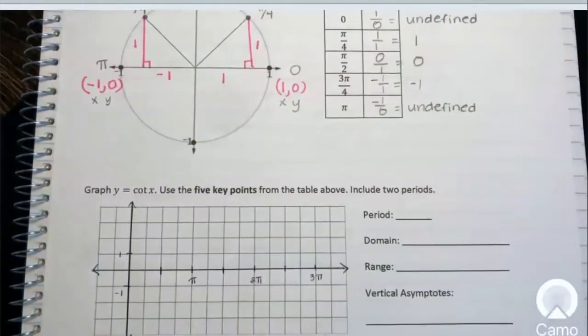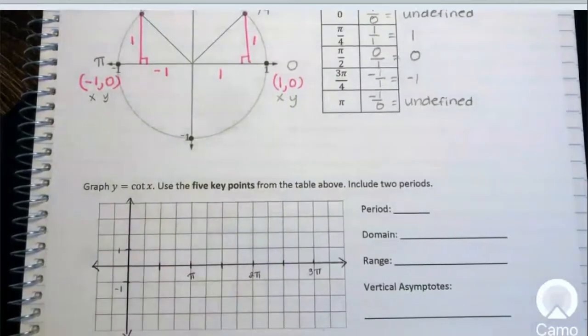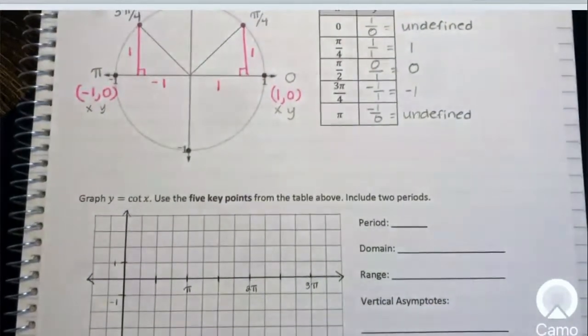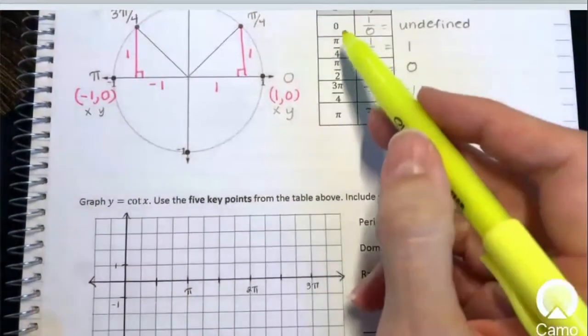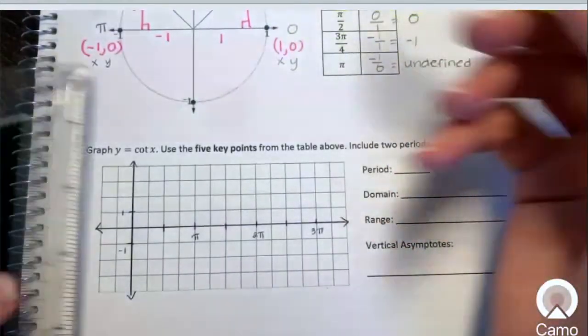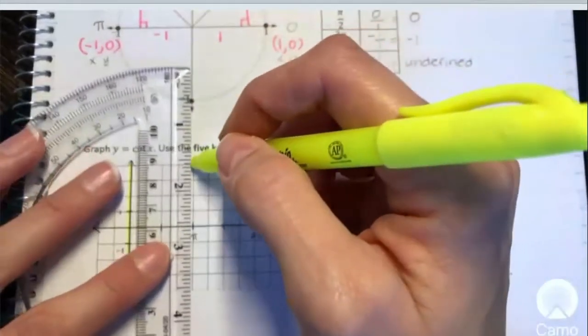So I have our axes labeled. I used one box is equal to pi over 4, and then I have my standard labeling on my y-axis. So the first thing we're going to do is go ahead and draw in our asymptotes. So these are vertical asymptotes again, because we have x values that cannot be evaluated for our function. So we have an asymptote at 0 and at pi.